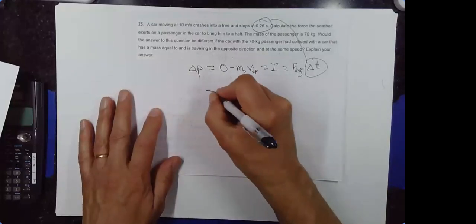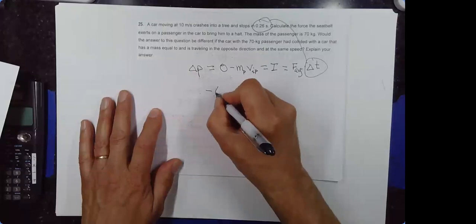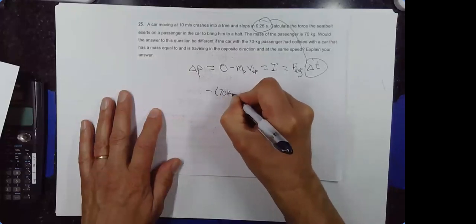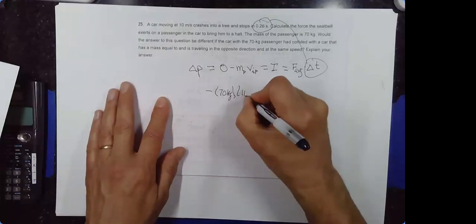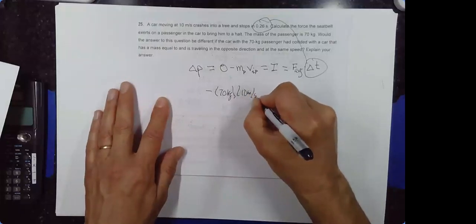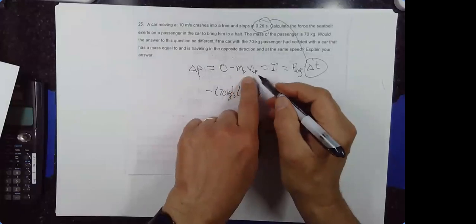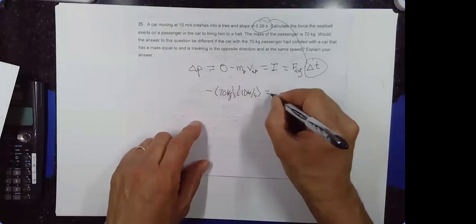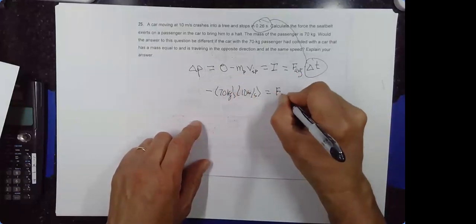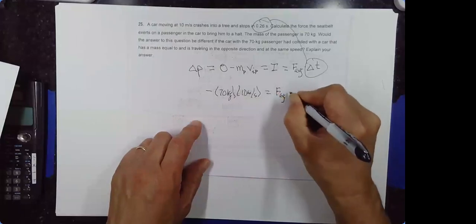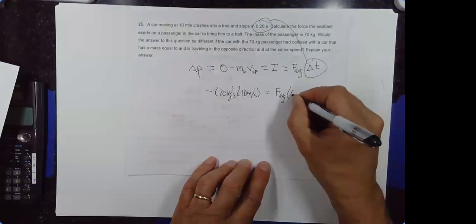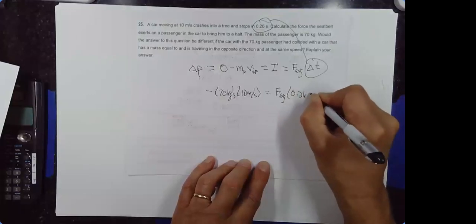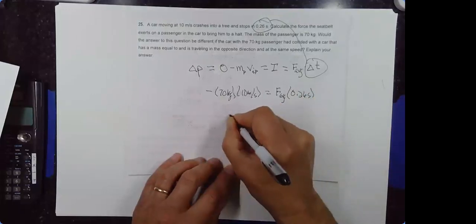So minus the 70 kilogram passenger, and the initial speed was just 10 meters per second. That's my minus m_p v_ip, and that's going to equal that average force times the time during which it acted, 0.26 seconds.